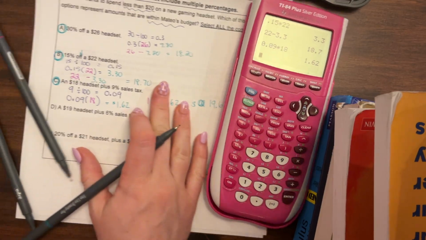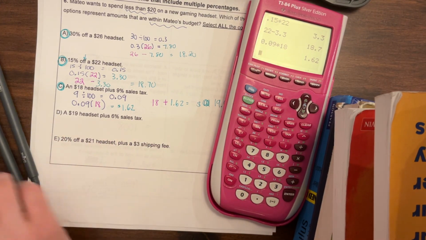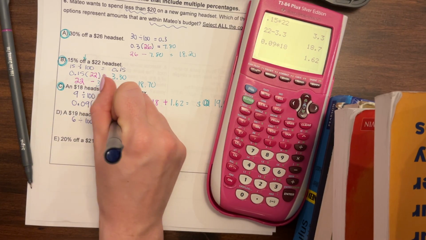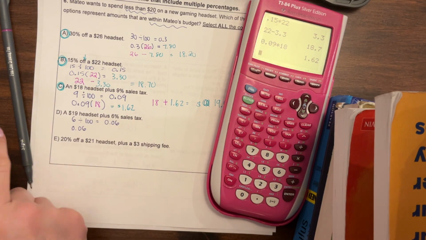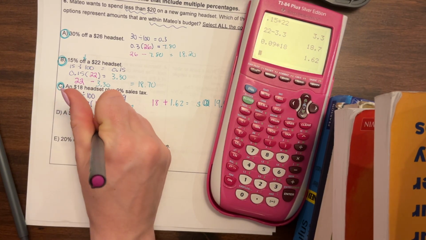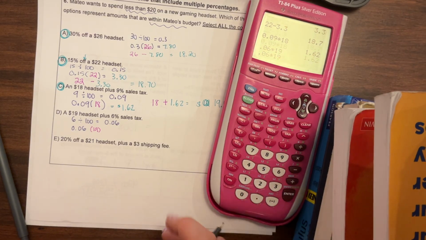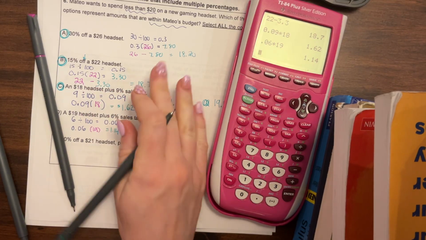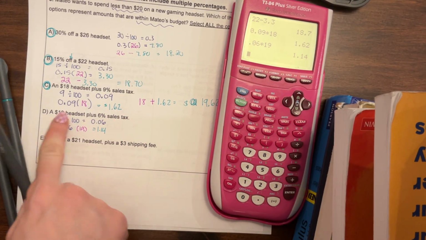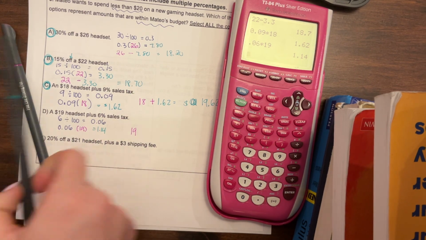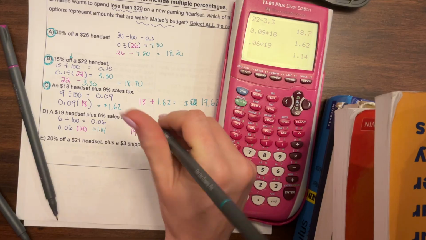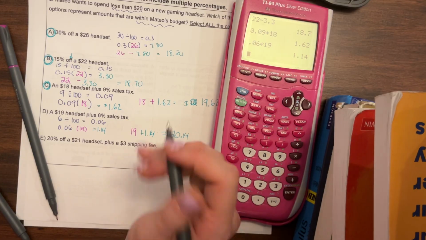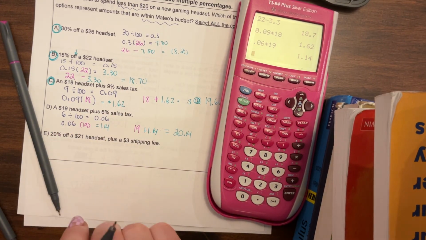All right, $19 headset plus 6% sales tax. Percent divided by 100, so 6 divided by 100 is 0.06. Multiply that by your cost of $19 is $1.14. Tax makes the price go up, so I'm going to take my original amount, $19, add $1.14, and this will be $20.14, which is not less than $20, so this one is not an option.